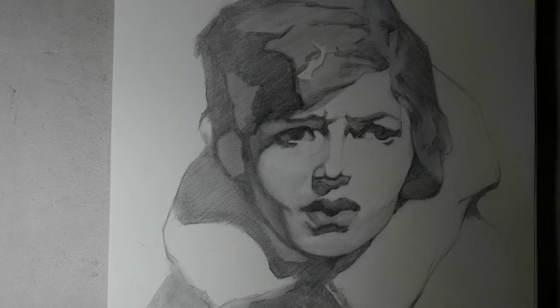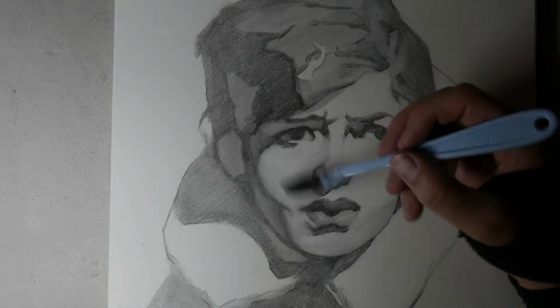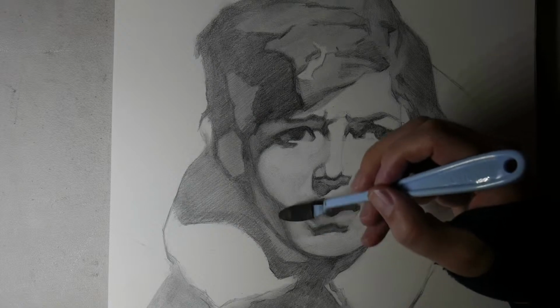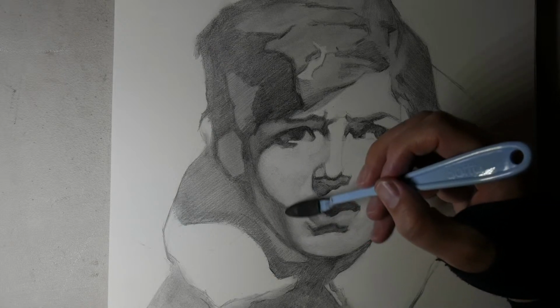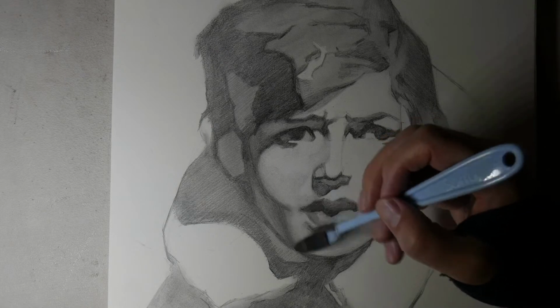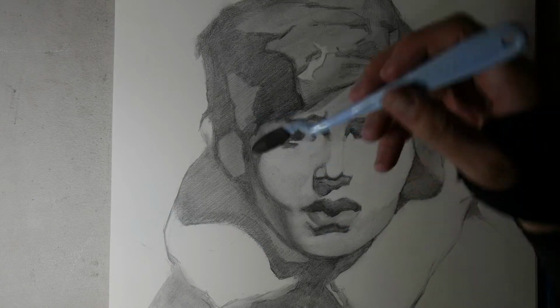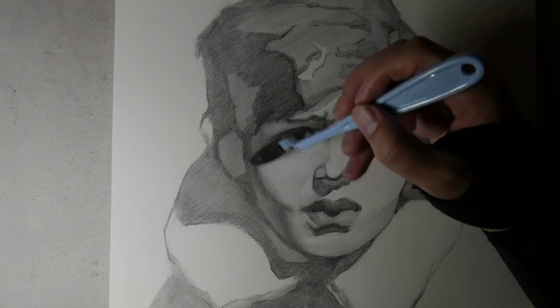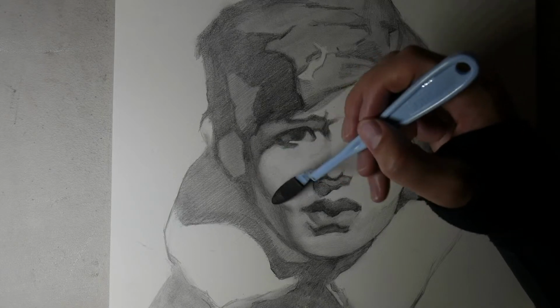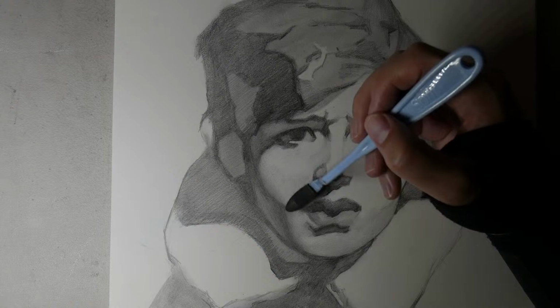So I think I forgot, yeah. I'm just going to take this little guy here. I forgot to bring a tissue. But right now I'm just going to soften up some of this information, to build up that softer edge. There's already a little bit of graphite powder on this.